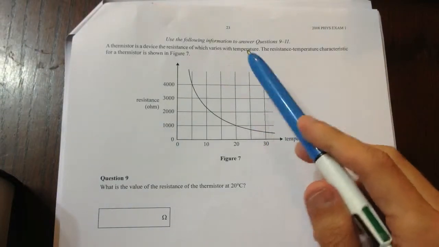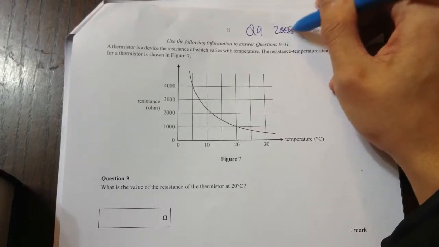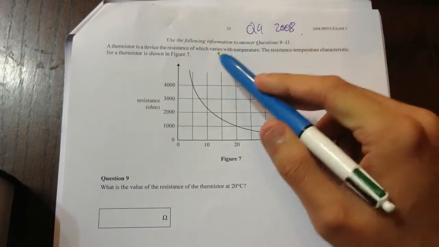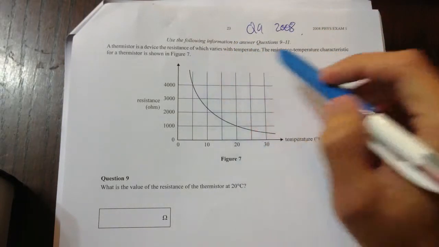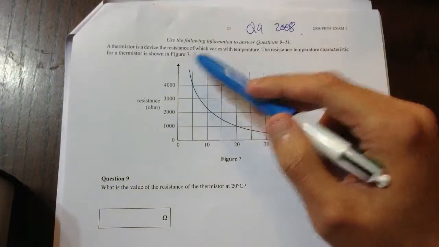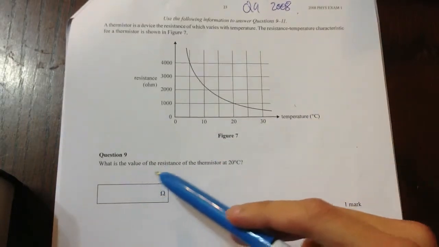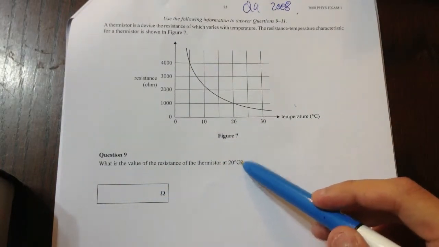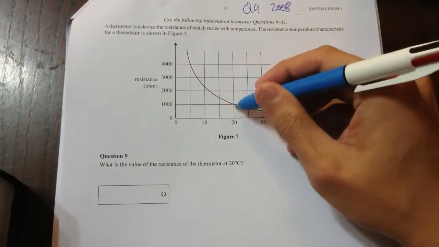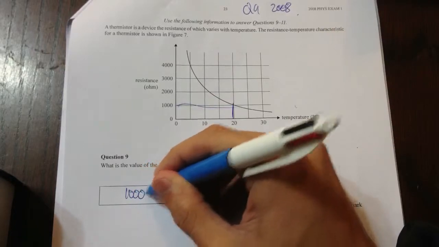Okay. Here's question 9 of 2008 paper. I'll only be talking about questions that are relevant. So this is the resistance temperature characteristics of a thermistor shown in figure 7. What is the value of the resistance of the thermistor at 20 degrees Celsius? Easy. 20 degrees, 1000 ohms. Easy mark.